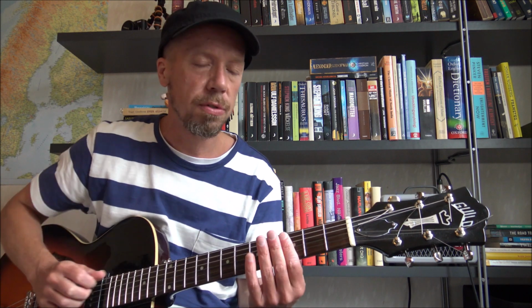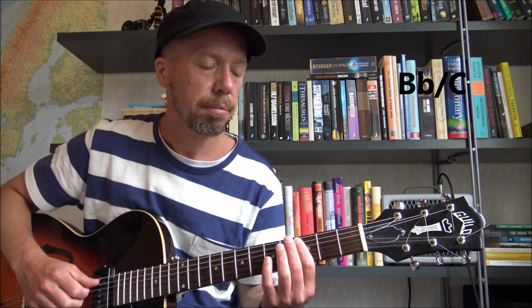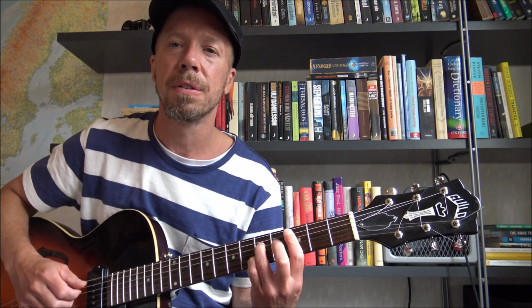Next up is B flat over C, which is what jazz musicians call a sus chord. So it gives you the Mixolydian mode. As opposed to classical musicians who think of a sus chord as this. Something that usually resolves. But for jazz players, for some reason, this is sus.